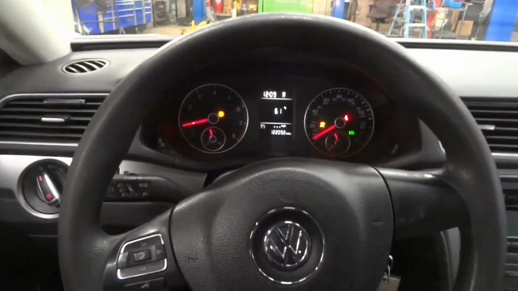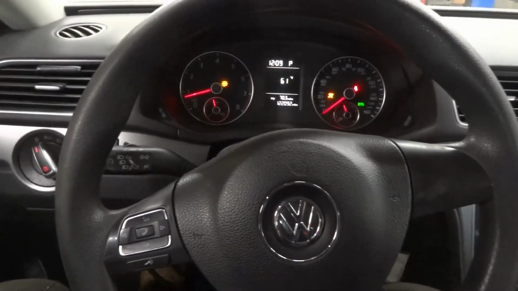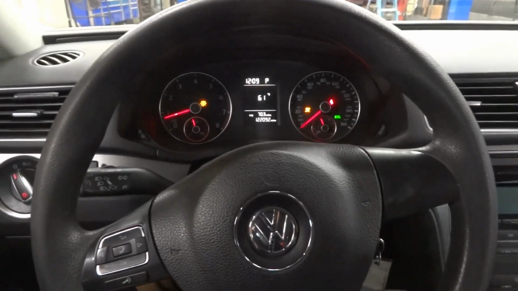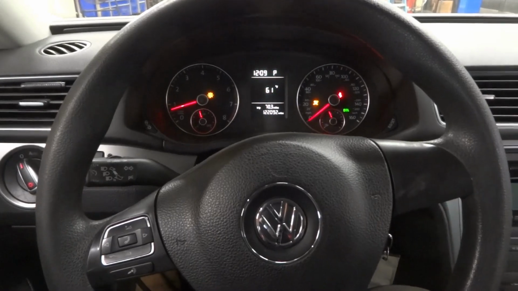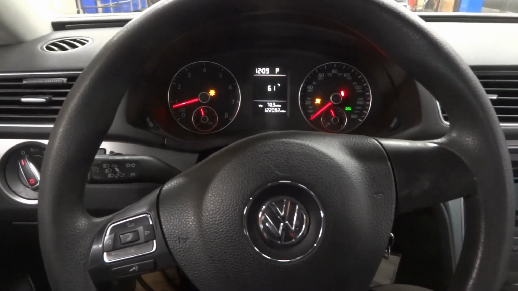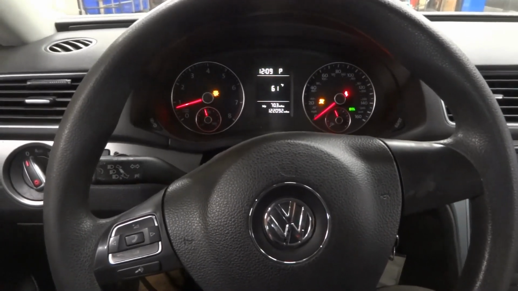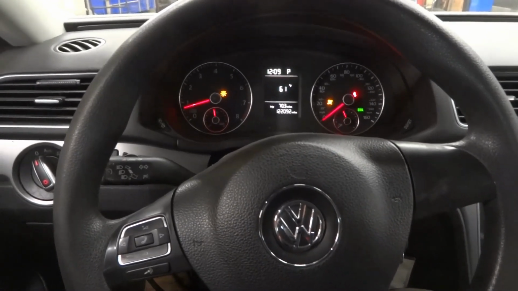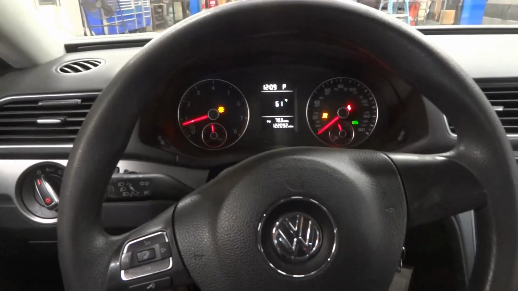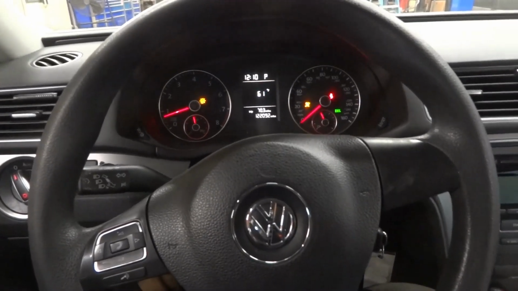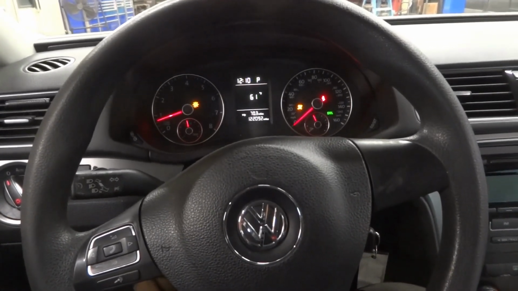I'm sure the check engine light is not gonna come back on because we fixed the problem. The problem was a missing ambient temperature sensor, and the wiring was broken. We fixed the wiring, we installed a new sensor, so we're good to go. Actually, I can bring up our scan tool again so we can check it.